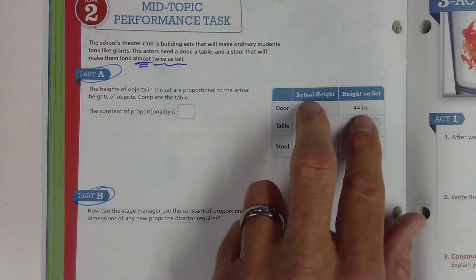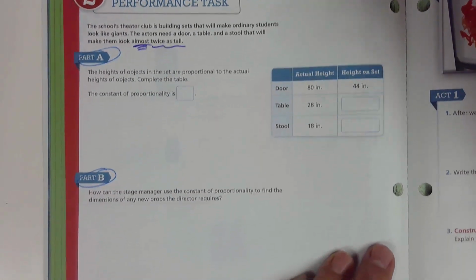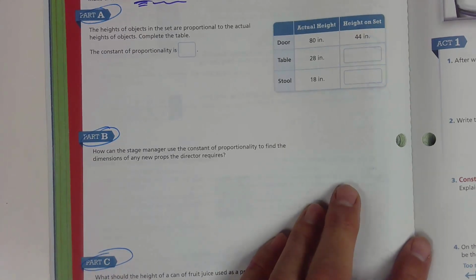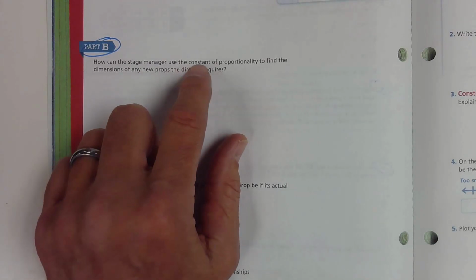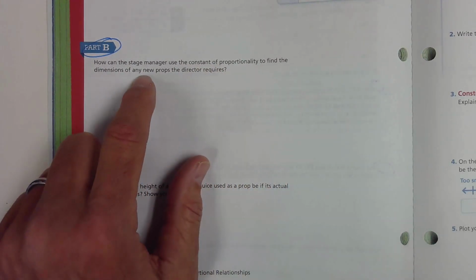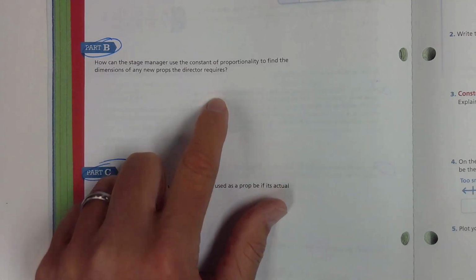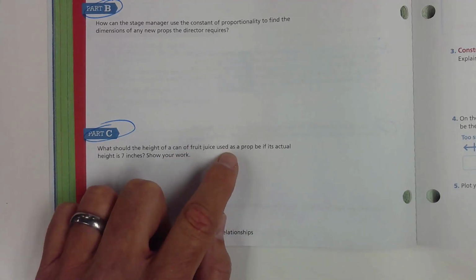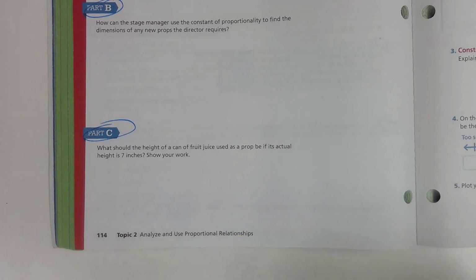So fill this out and then write down what the constant is. And if you forgot what the constant is, just go back a couple pages to the lesson that we just graded. Part B, it says, how can the stage manager use the constant of proportionality to find the dimensions of any new props the director requires? And then finally, C, what should the height of a can of fruit juice be used as a prop if its actual height is 7 inches? And it says, show your work. Underline that. I want to see your work to calculate that.